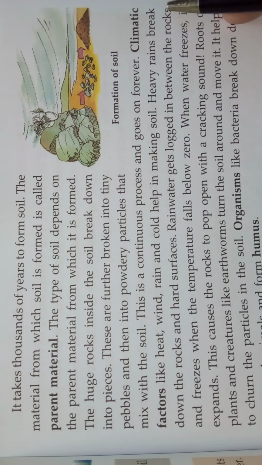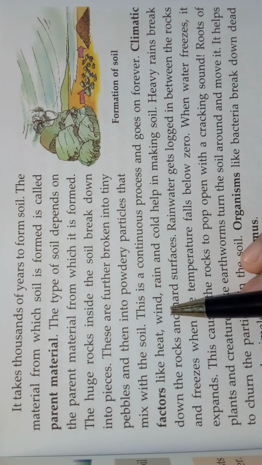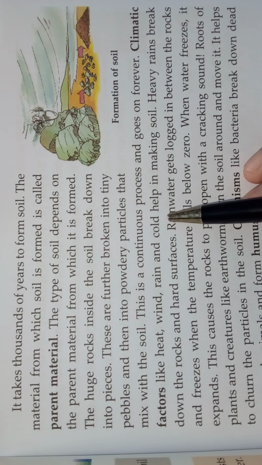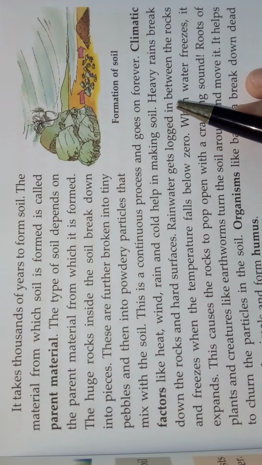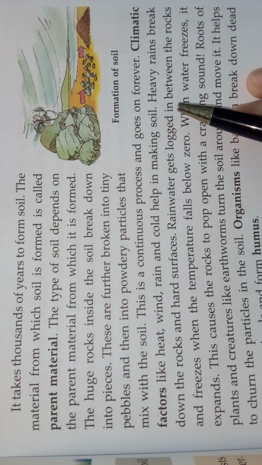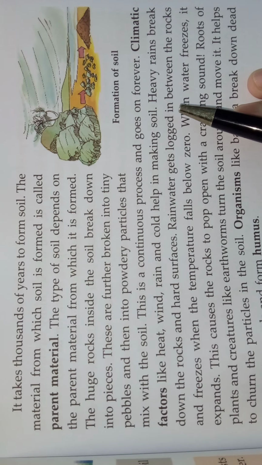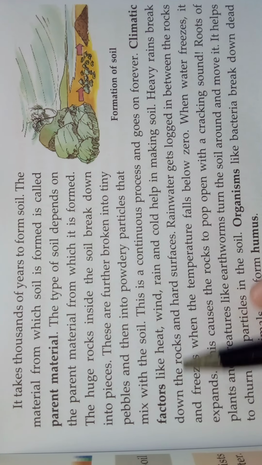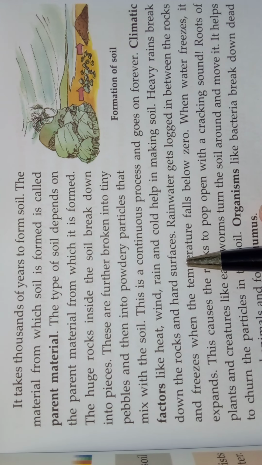Climatic factors like heat, wind, rain and cold help in making soil. Climatic conditions like heat, wind, rain and cold. Heavy rains break down the rocks and hard surfaces.